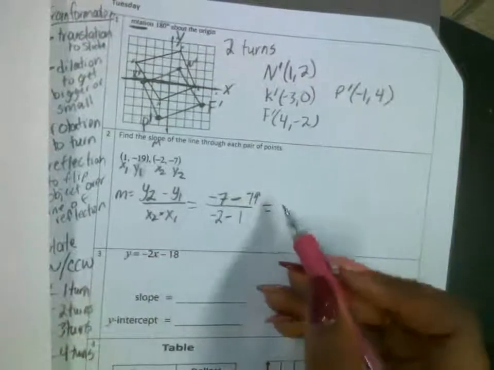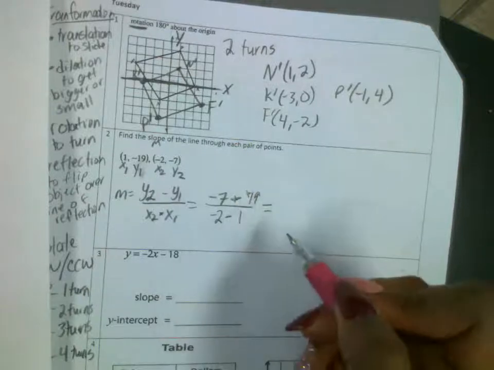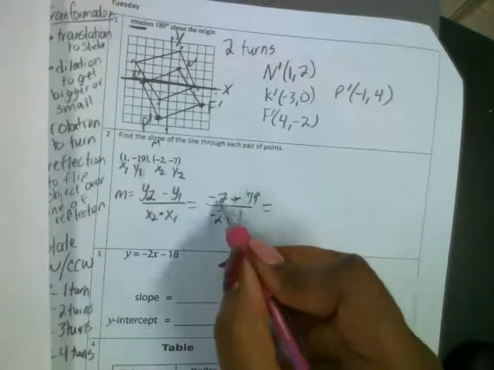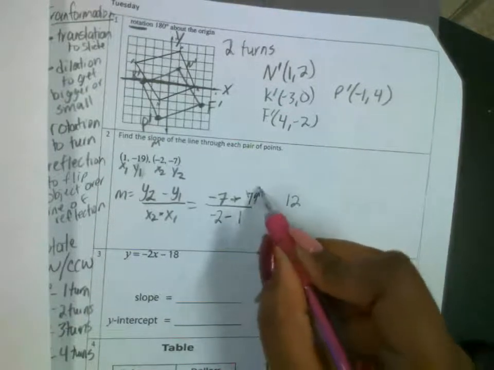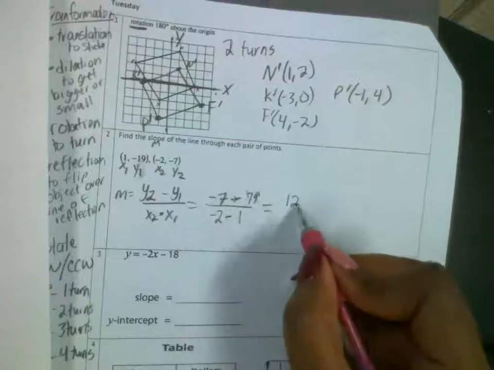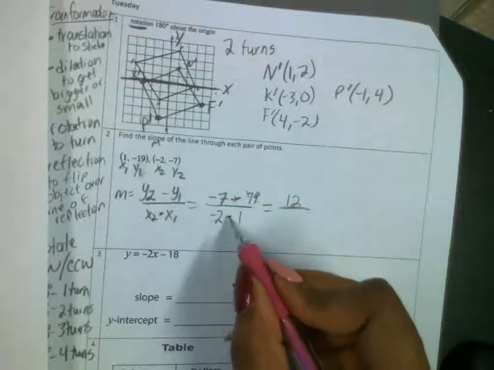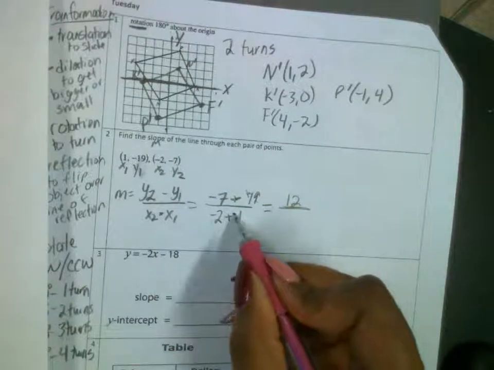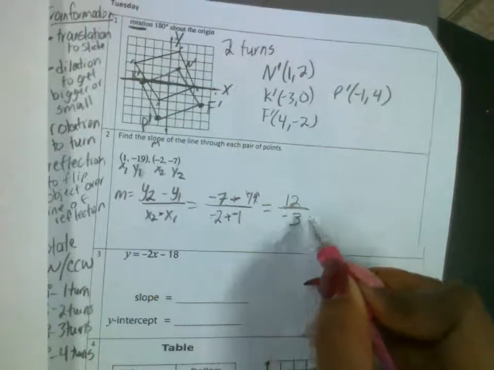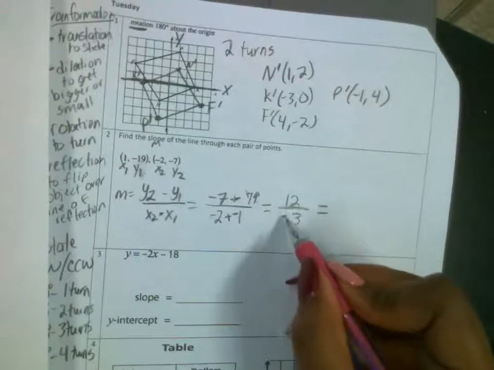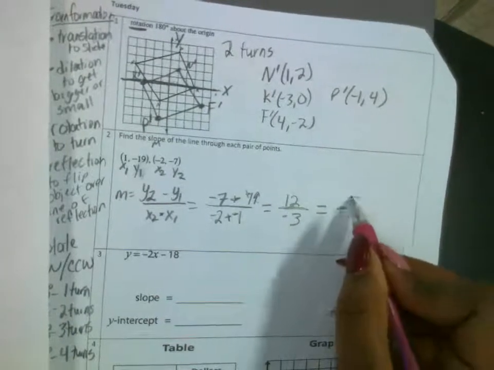So now let's simplify the top. Negative 7, this is minus a negative, is plus a positive. So since the signs are different, you're going to subtract, and that gives you 12 on the top. Okay, so positive 12 because this is bigger than this one, and it's a positive number, so that makes the answer positive. Here, I'm going to change this to plus a negative. So this is negative 2 plus negative 1, which is negative 3. When I simplify, a positive divided by a negative is going to give me a negative answer. 12 divided by 3 is going to give you 4.